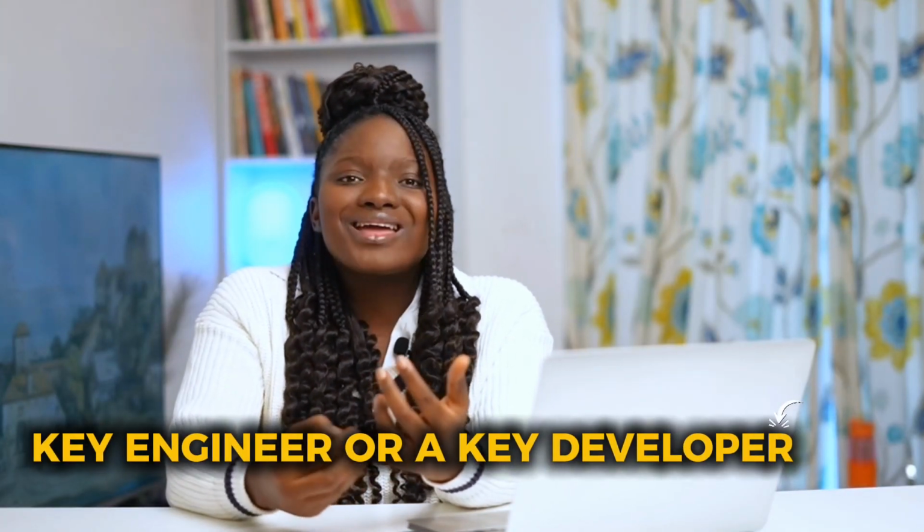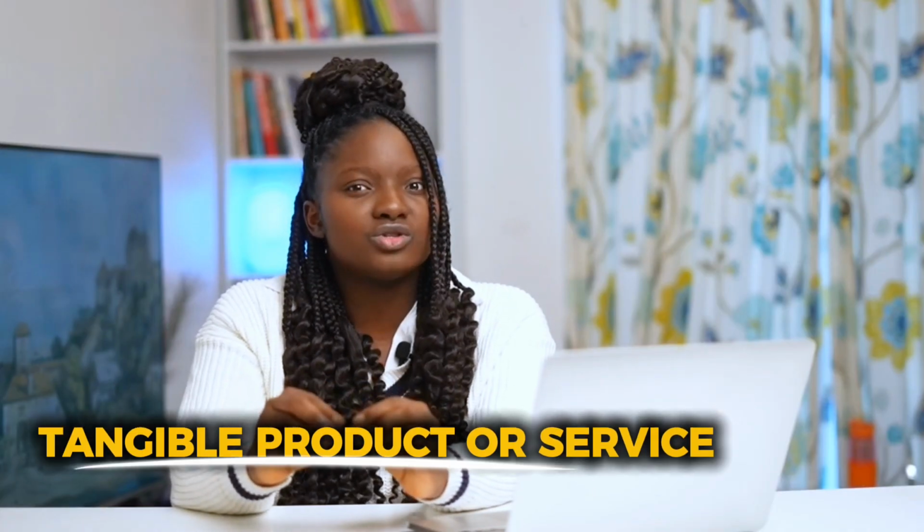Okay, so there are some interwoven things that you can do there, but when it comes to significant contribution, speaking is not recognized, mentorship is not recognized. So what is recognized when you come to significant contribution? One of the things that is recognized is that maybe you were a key engineer or a key developer in the build of a product or a service, of a tangible product or service, or a high impact product or service.